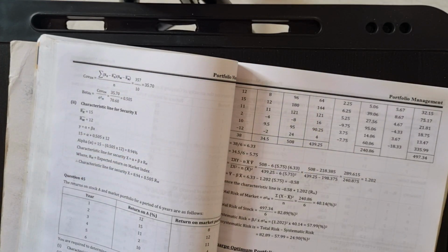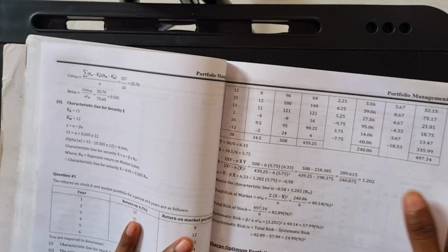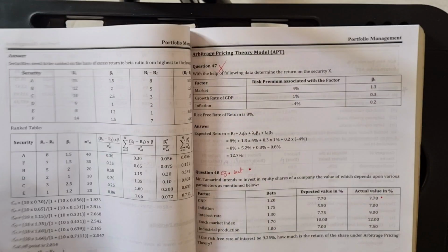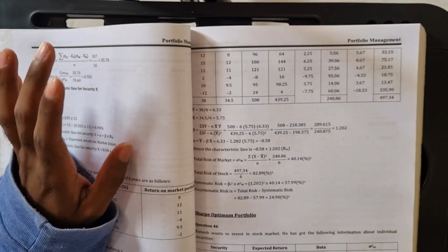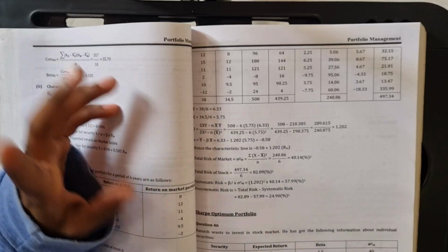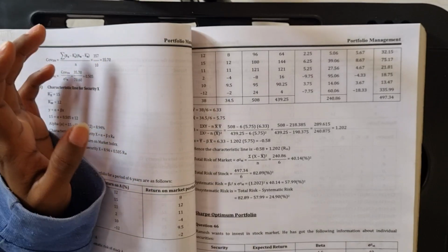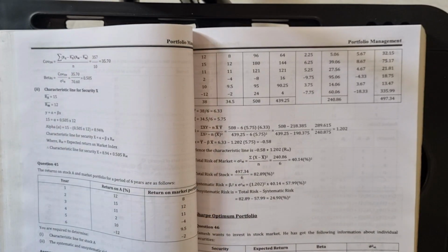So that's it for the Sharpe Optimum portfolio. We just have one question in the module, so we have solved it. We have discussed the topic also. We have covered the question bank and we have covered the concept book also. Okay, that's it for this lecture.